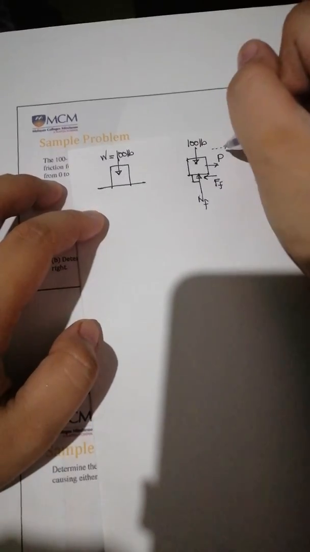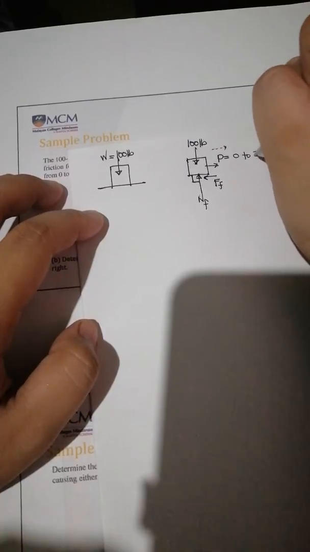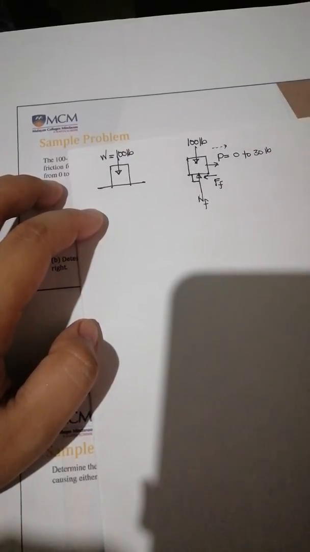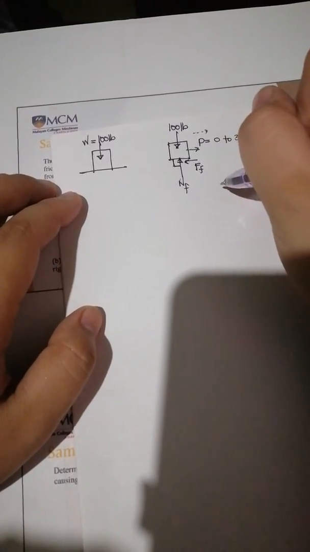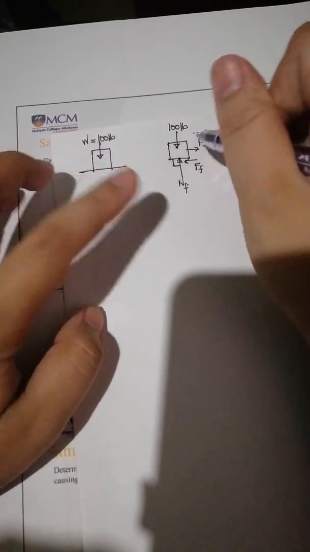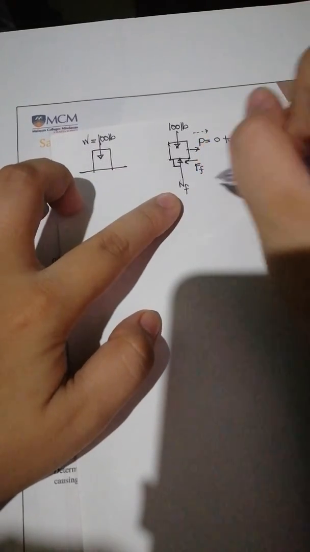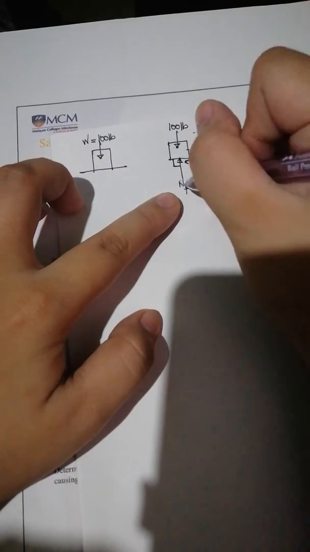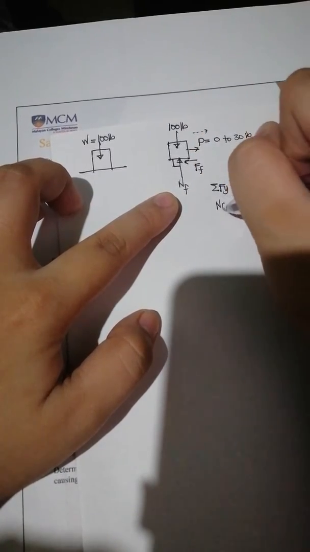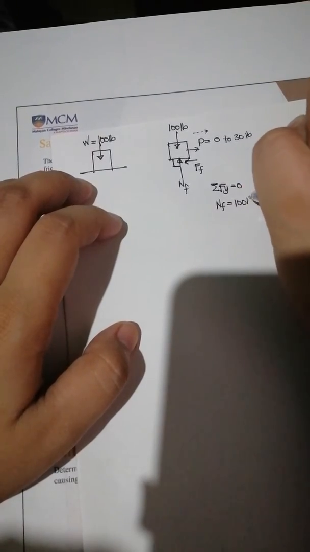Now, it is said in the problem that P is increased gradually from 0 to 30 pounds. In this diagram, it's easy for us to get the normal force. We just sum up forces vertically, and obviously the normal force is equal to the weight of the block itself, which is 100 pounds.